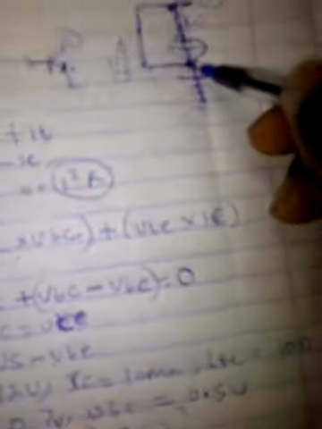Now to get the voltage across one of the pins, we take Vs, from this is the positive and this is the negative, so we are decreasing in potential: Vs minus Vc. And from here, the collector to the base, we are increasing in potential, and from the base to the ground or the emitter we are decreasing in potential.